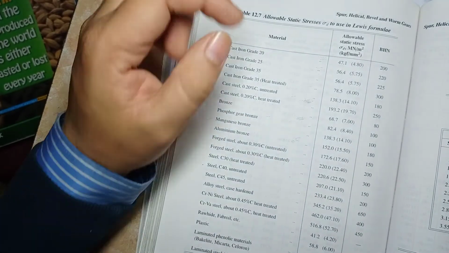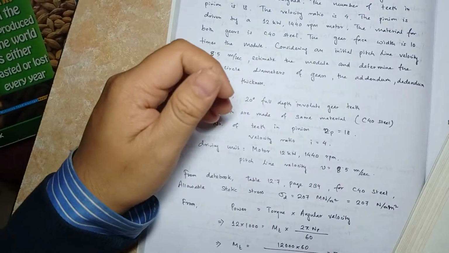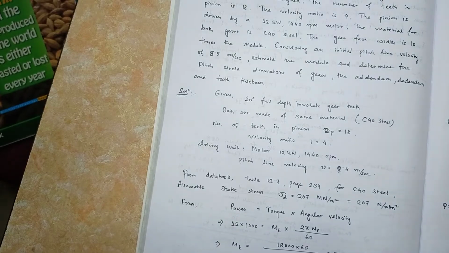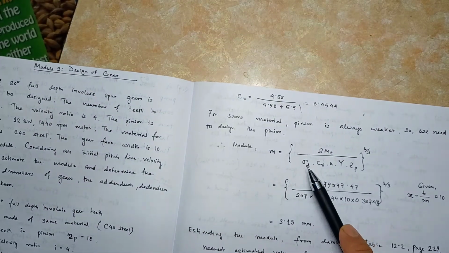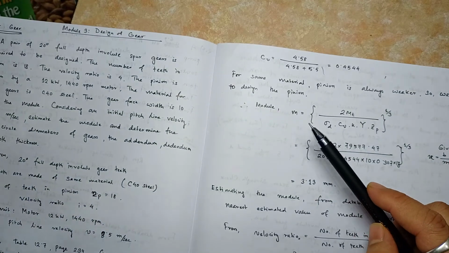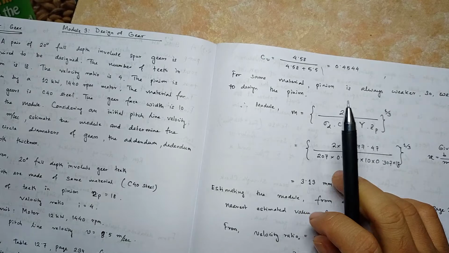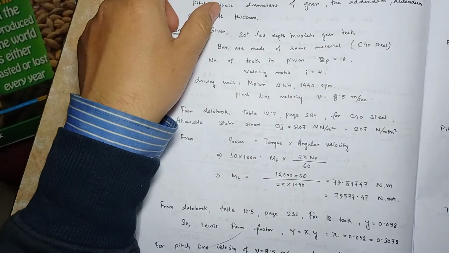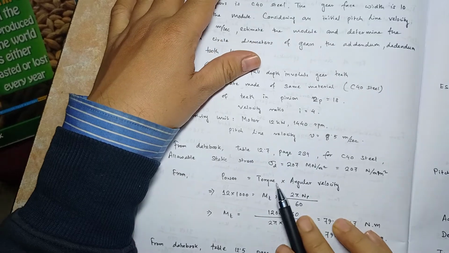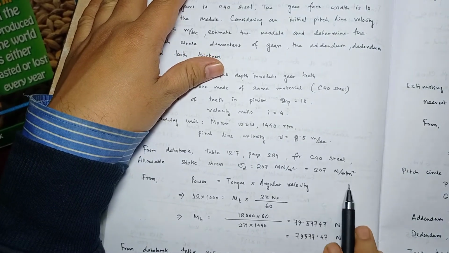So this value you have to take, and for this type of problem only we use the module formula like this, because the static stress has been used here. Otherwise we use the module based on beam strength. This allowable static stress is 207 newton per millimeter square.